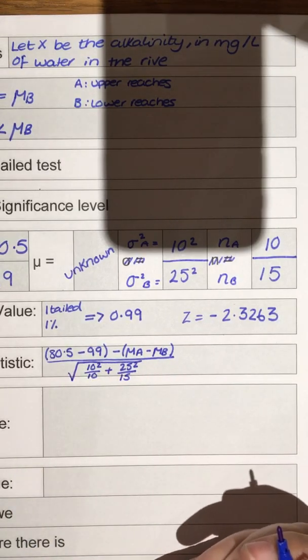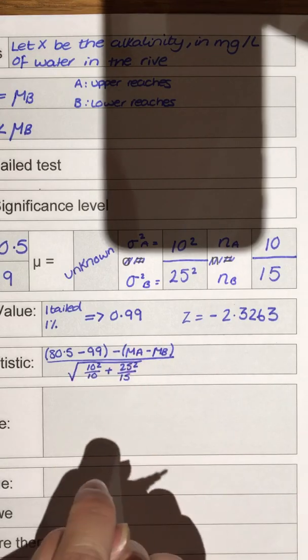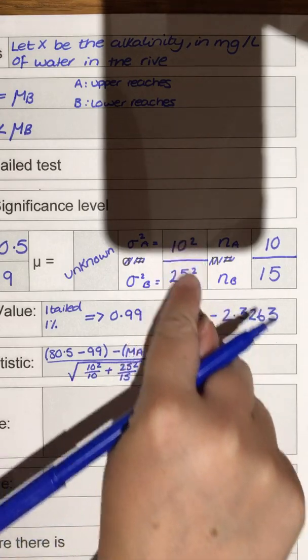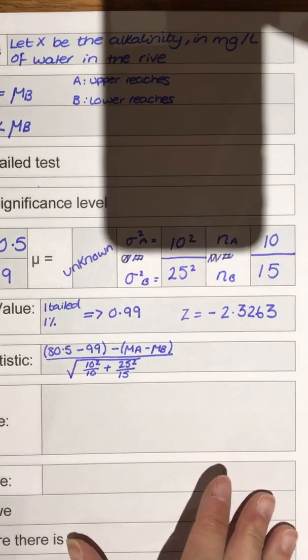What people often forget here is they put 10 and 25 instead of 10 squared and 25 squared, which is why that's important, that a little bit higher up.